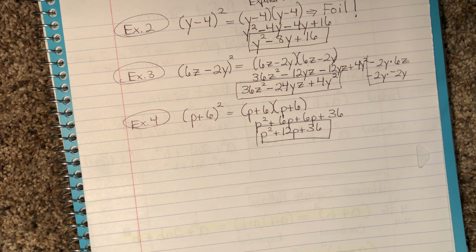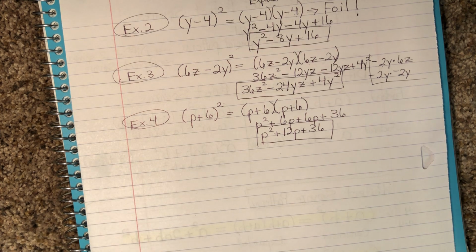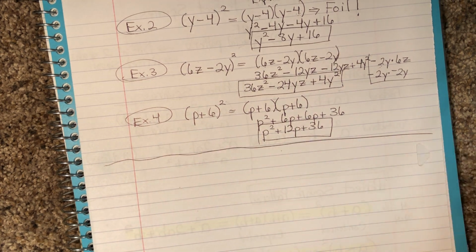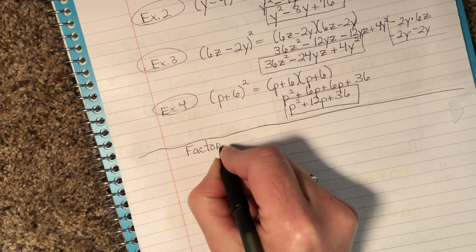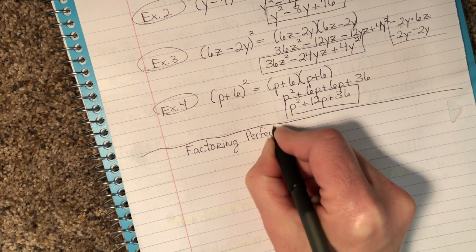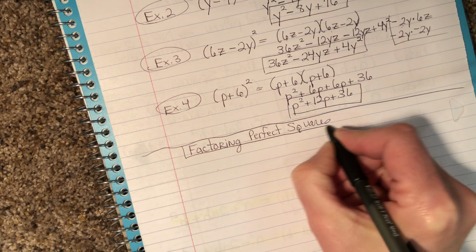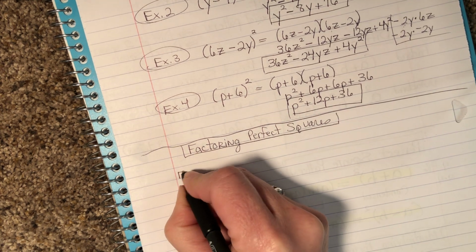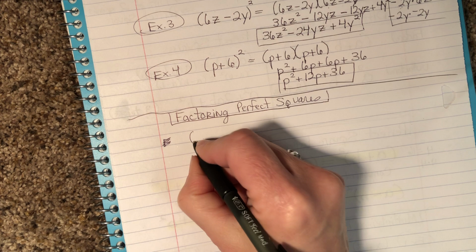Pretty straightforward. Now we want to go the other direction, and we're going to factor. So squiggle line. This is where it gets a little trickier. Factoring perfect squares. Okay. So here, let's look at this pattern again. Do you remember our pattern went like this?